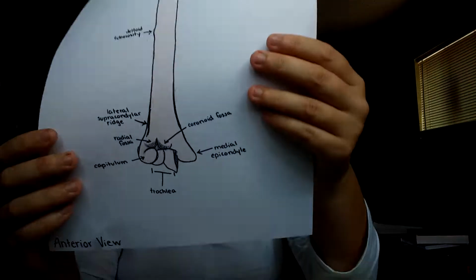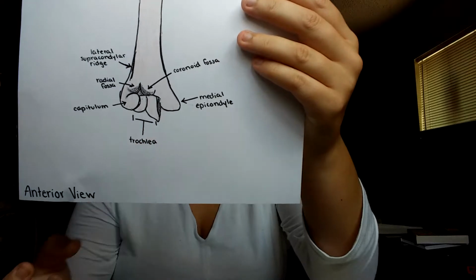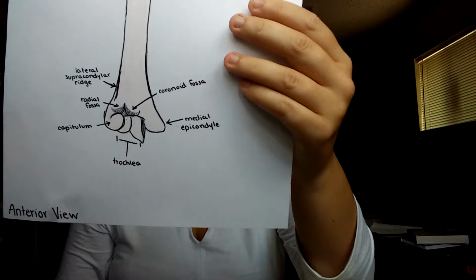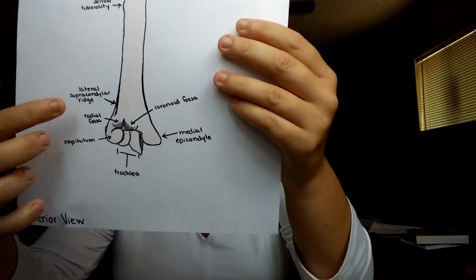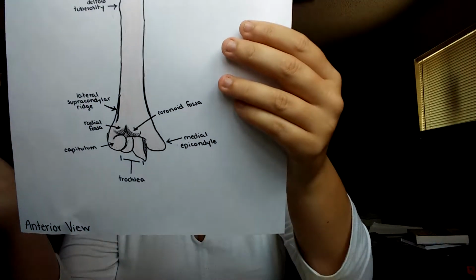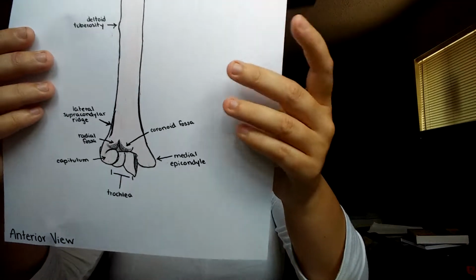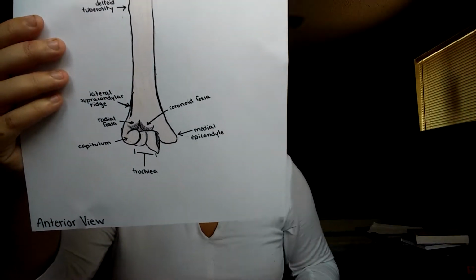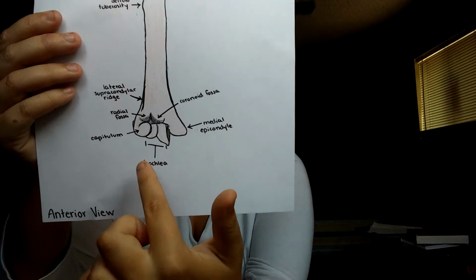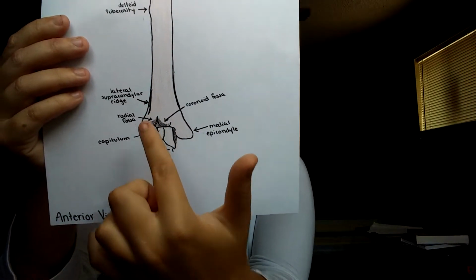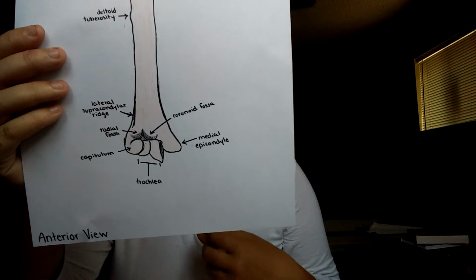Next, you have the trochlea, which articulates with the trochlear notch in the ulna. You have the capitulum, which articulates with the radius. The coronoid fossa, which is proximal to the trochlea, receives the coronoid process of the ulna. The radial fossa, which is also proximal to the trochlea, receives the head of the radius when the elbow is flexed like this.